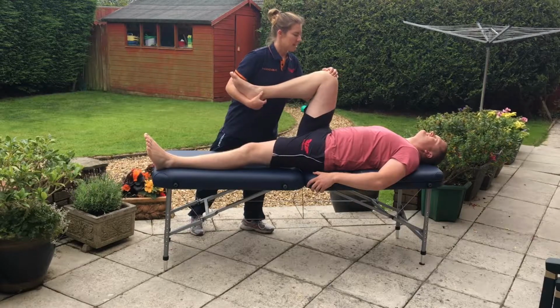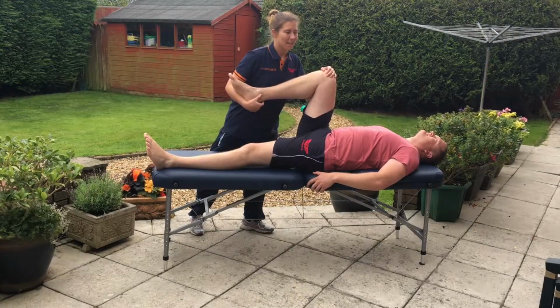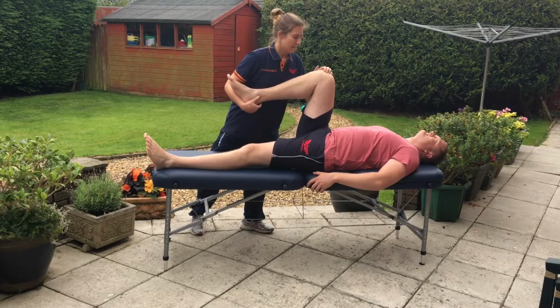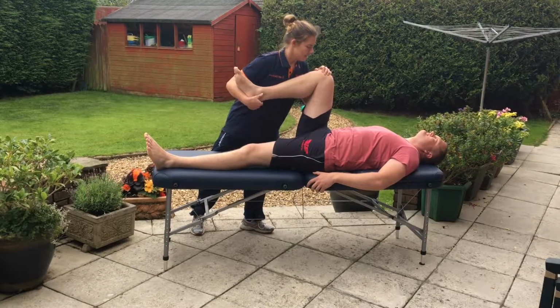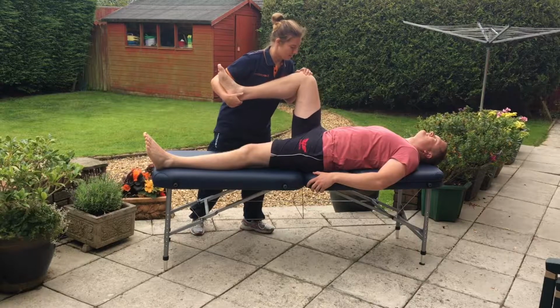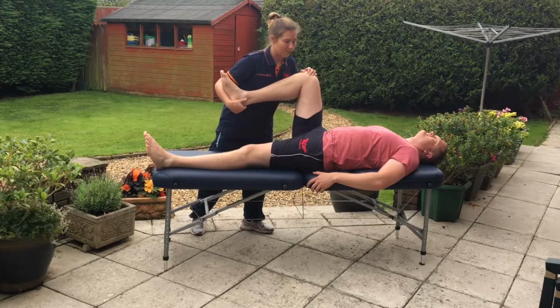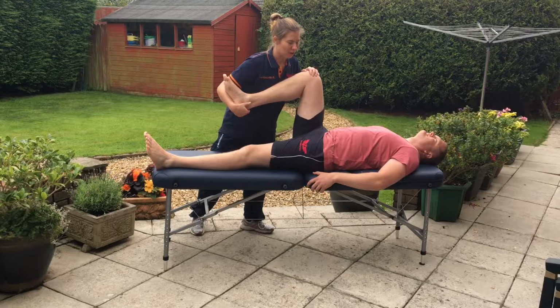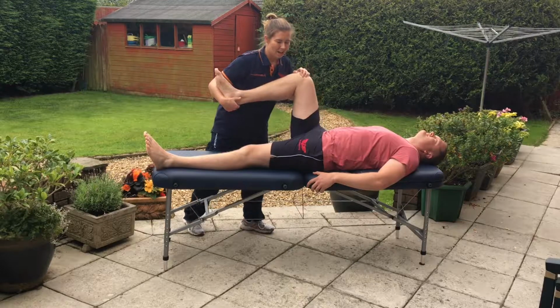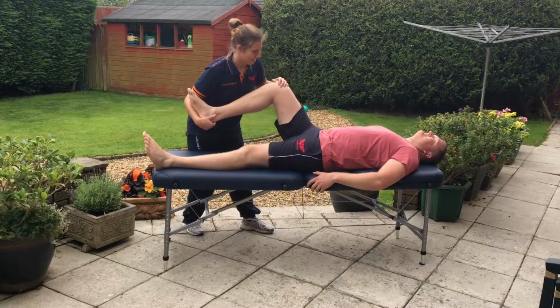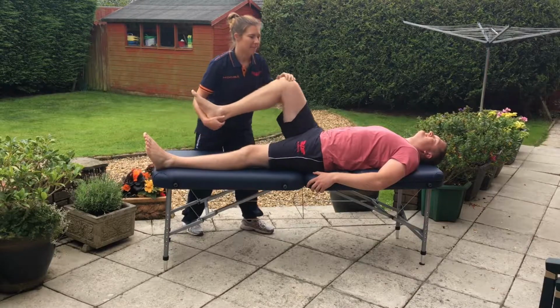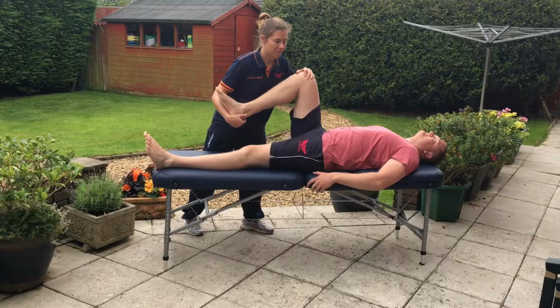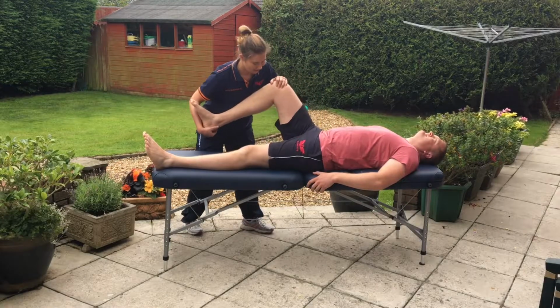So to assess the medial meniscus, you want to put a varus force on and externally rotate the knee, seeing whether or not you can cause any friction or any trapping of the medial meniscus underneath the fibula and tibia, and extend that knee. Good. And you can do that in different angles and different degrees of flexion.